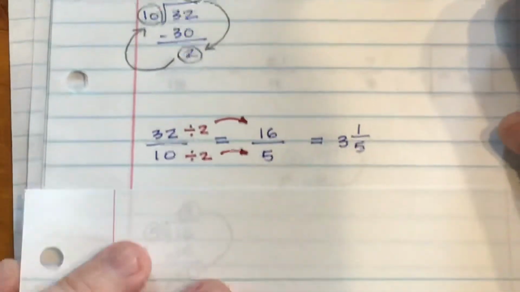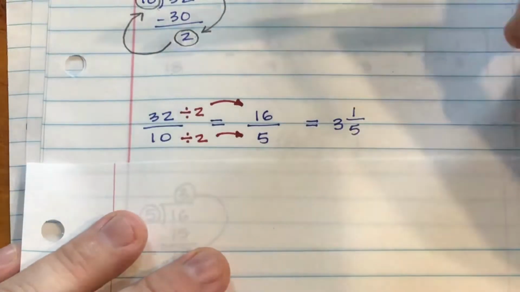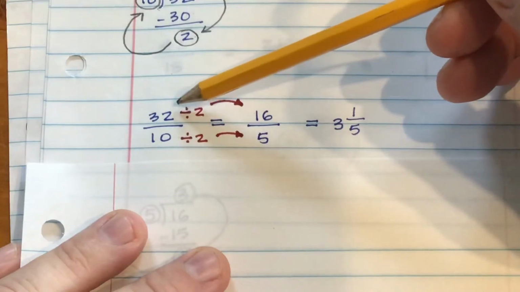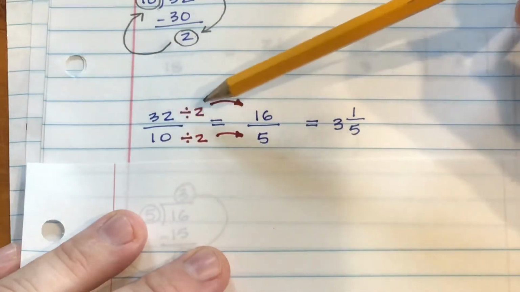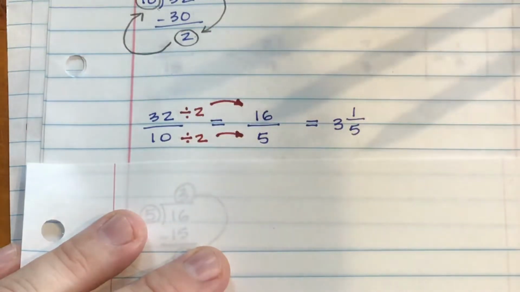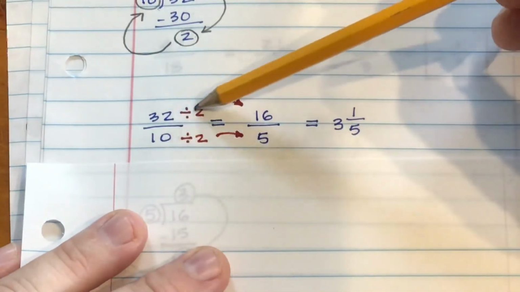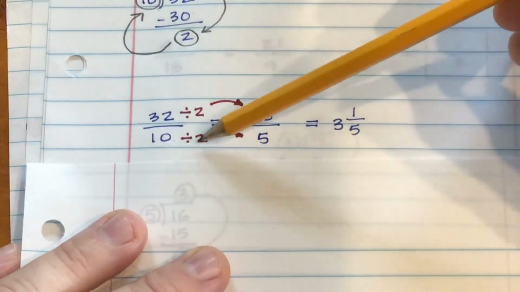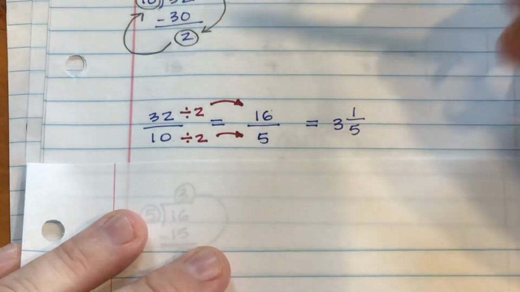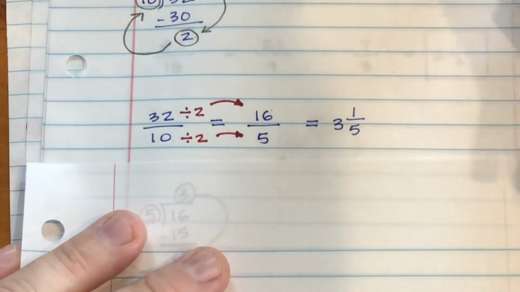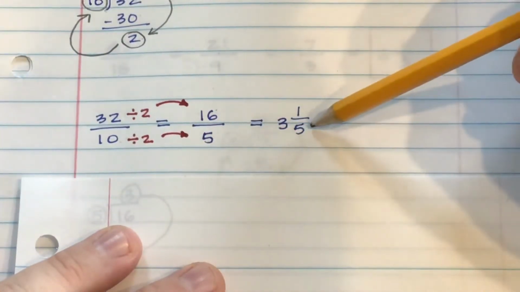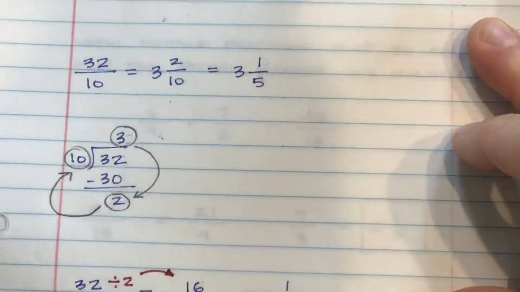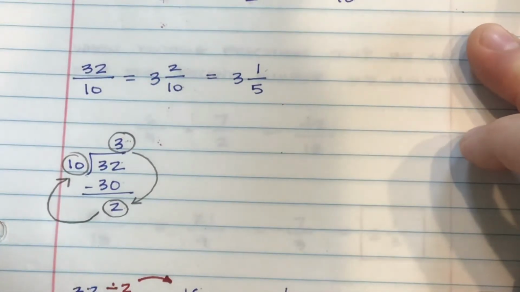You could also do it this way. You could simplify the fraction before you divide it. So maybe you notice that 32 and 10 can both be divided by 2 because they're both even numbers. So 32 divided by 2 is 16, and 10 divided by 2 is 5. That's going to be 16 fifths. Well, 16 fifths is also equal to 3 and 1/5, just like 32 over 10 was equal to 3 and 1/5.